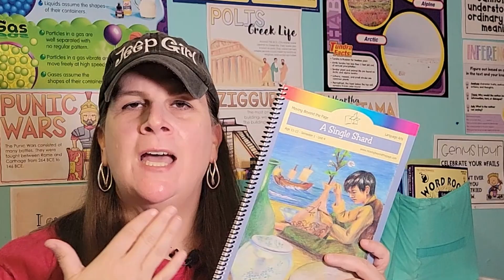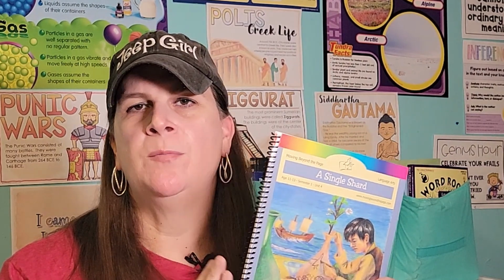So you don't need to pay additional to be able to utilize this information provided by Moving Beyond the Page. I'm not sure whether we're going to do this the first semester or the second semester. I'm still deciding on the second Moving Beyond the Page literature study that we will be doing, and so that will determine whether we're going to be completing A Single Shard in the first semester or the second semester, but we will be utilizing this with our literature in 7th grade.